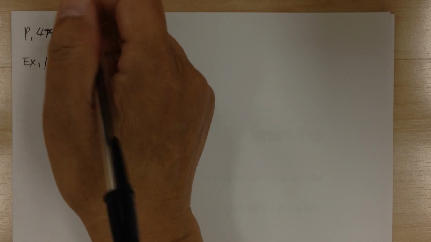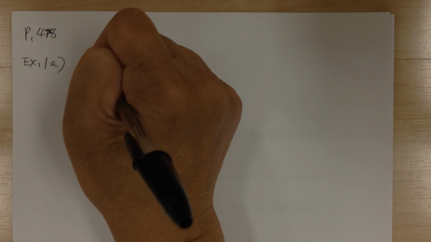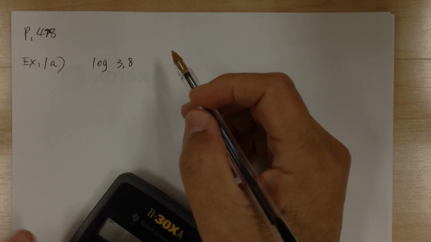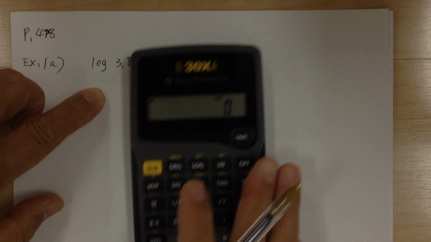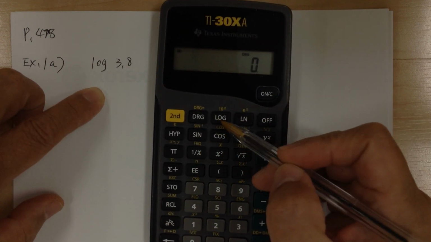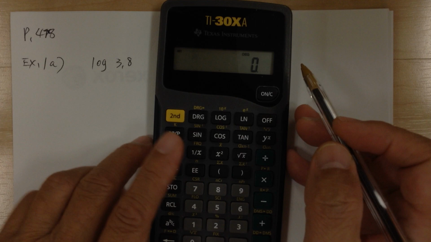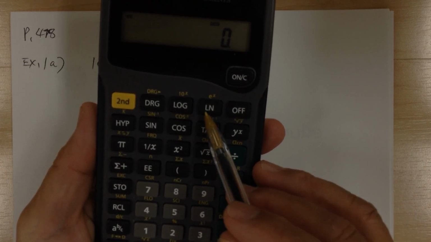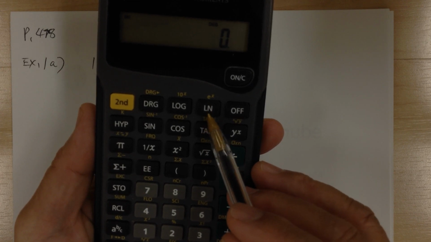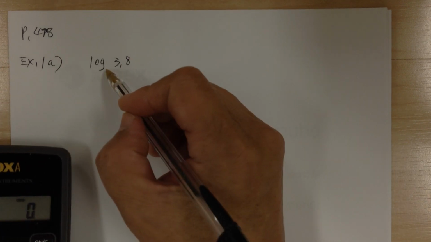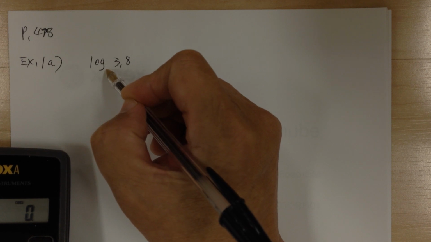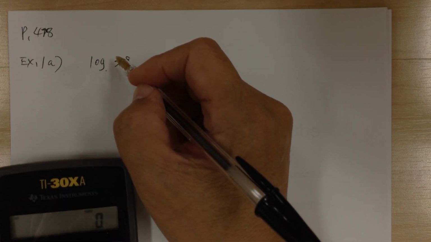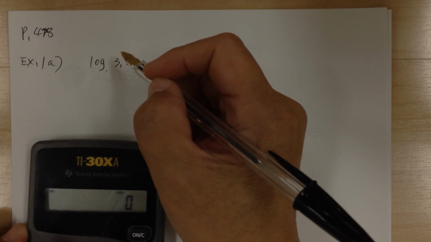479. So example 1a, we're looking for log of 3.8. Okay. Now, the calculator will have only 2 bases. So when you see the log, that's your base 10. Ln we're going to cover later is a base e. So when you don't see a number, by default that's your base 10. This is called a common log because that's the most common logarithm that you'll be using.